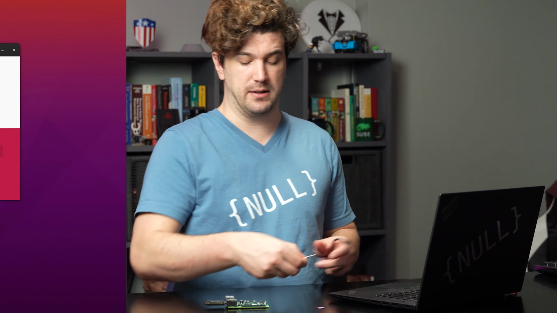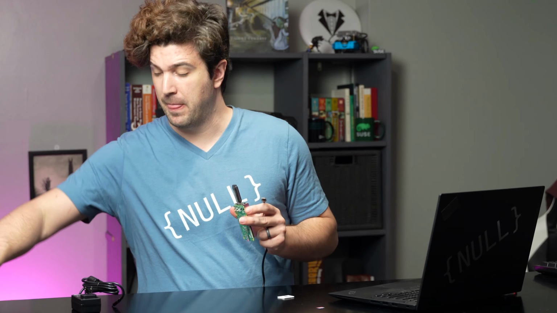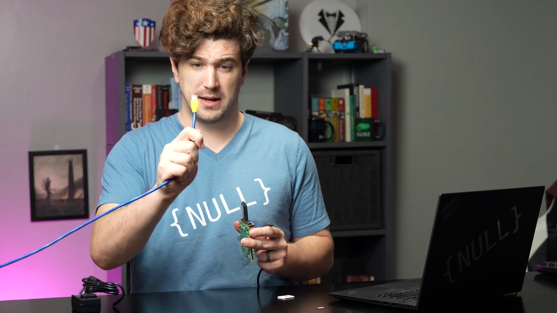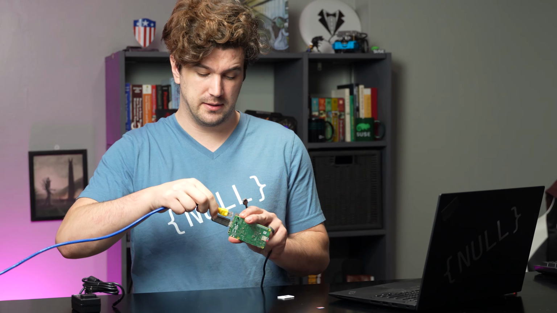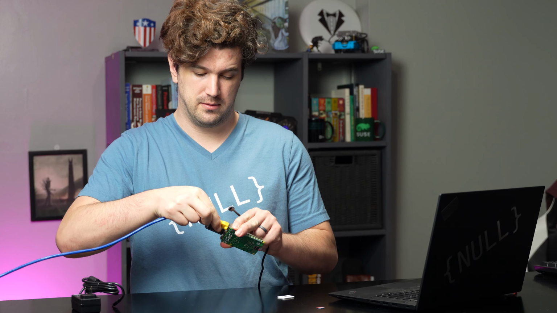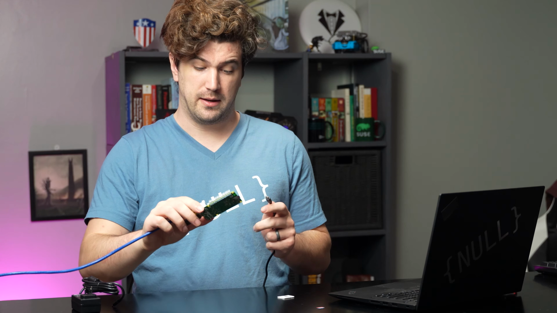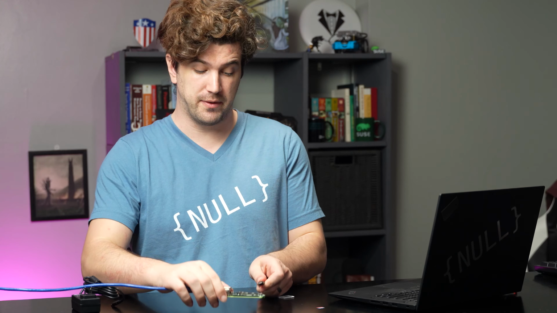We can take our SD card, slide it into our Raspberry Pi, just like so. We have our USB drive inserted. We'll want some connectivity because we're going to SSH to this. And then all that's left is to provide power.